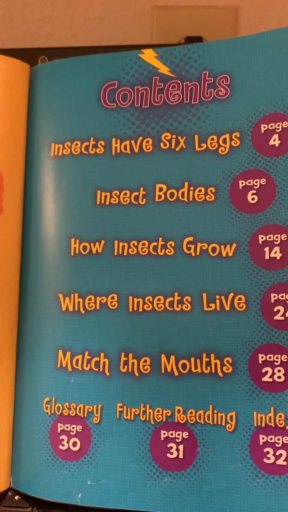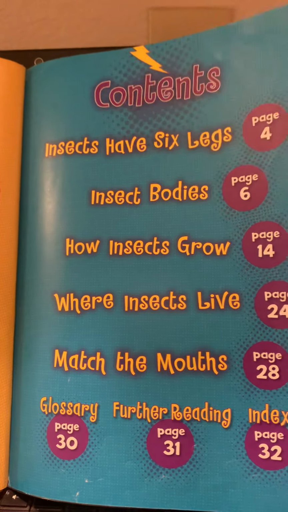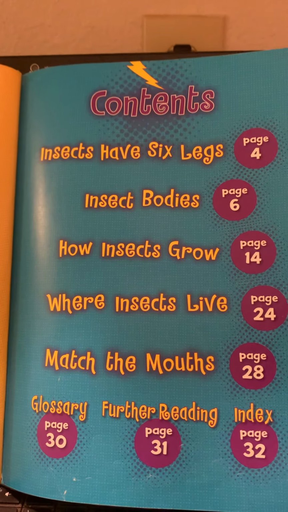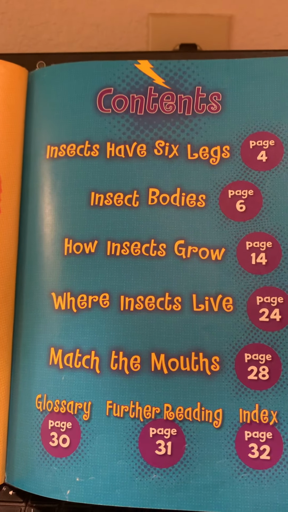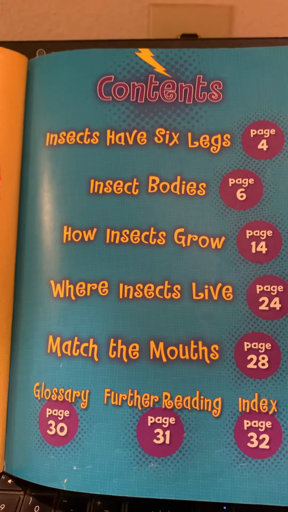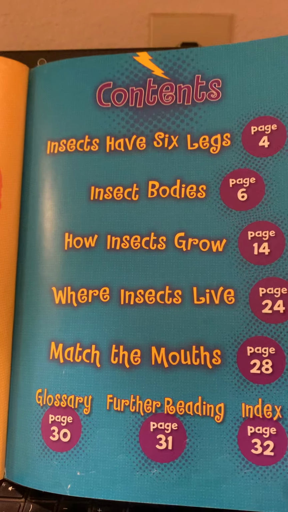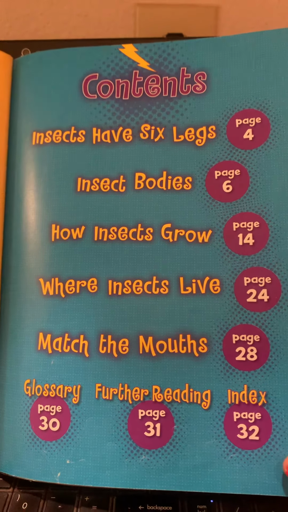Hello. The book I'm going to read to you today is Do You Know About Insects by Buffy Silverman. This is the title page, the table of contents. We're going to read that insects have 6 legs, insect bodies, how insects grow, where insects live, and we're going to match the mouths. There's a glossary and some other things like the index at the back of the book.